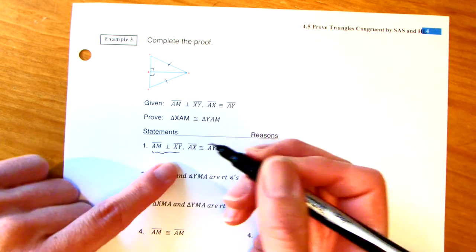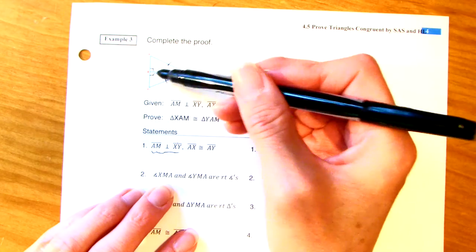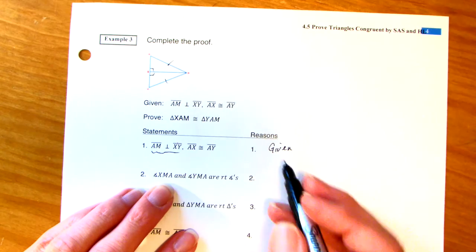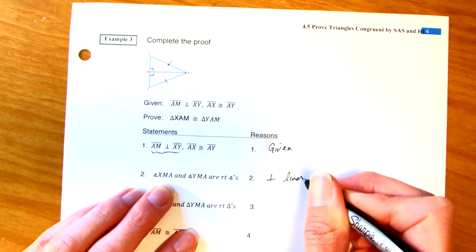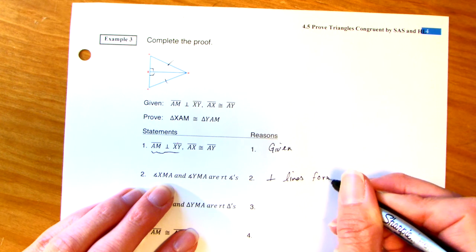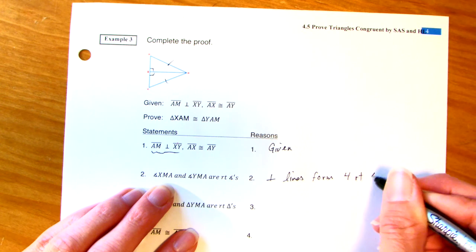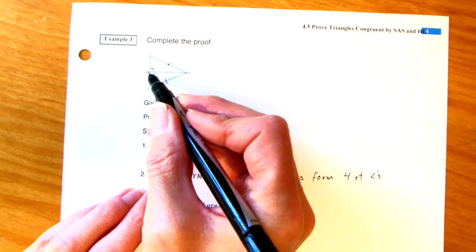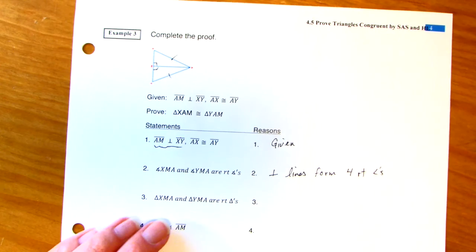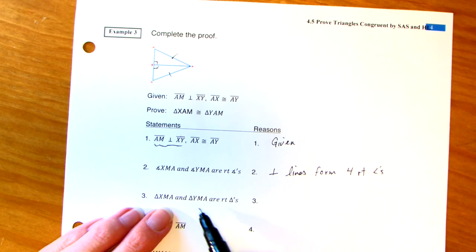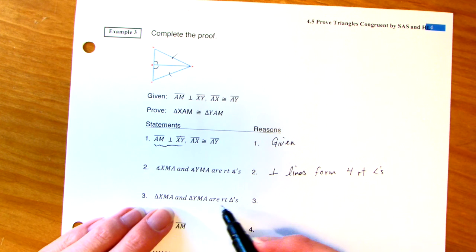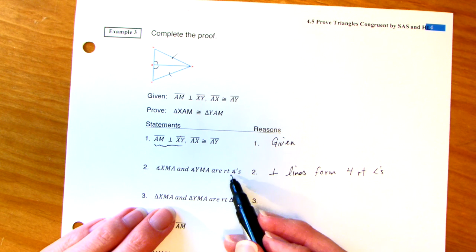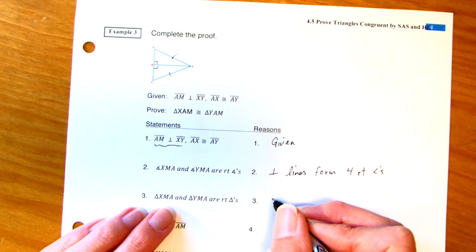Now, what is this doing? Perpendicular lines will give us XMA and YMA right angles, okay? So perpendicular lines form 4 right angles. I know you're like, 4 right angles. If I extended this line, I would have a right angle here and here also. Okay, now, triangle XMA and YMA are right triangles, okay? Yeah, I have a right angle, but now this step I find a little bit redundant, but if you have a right angle, then you have a right triangle. So it's the definition of a right triangle.